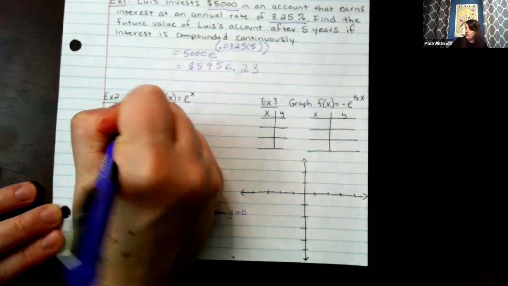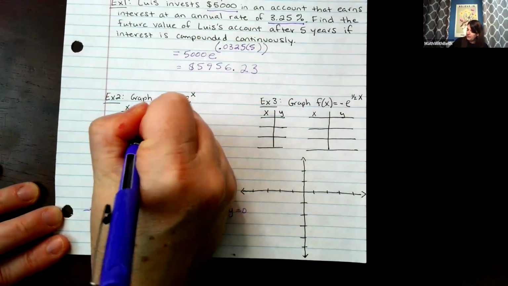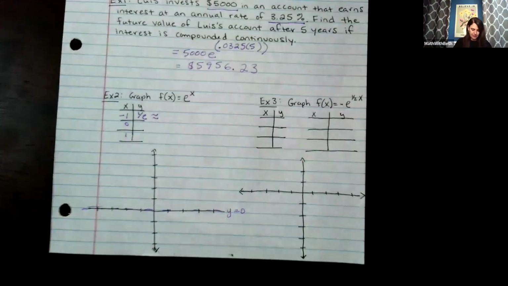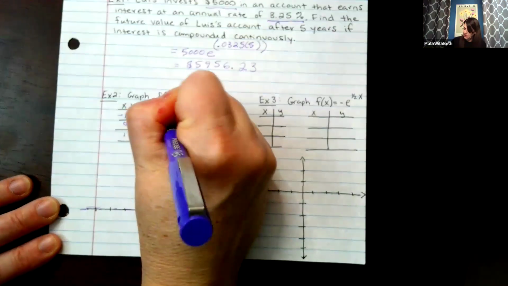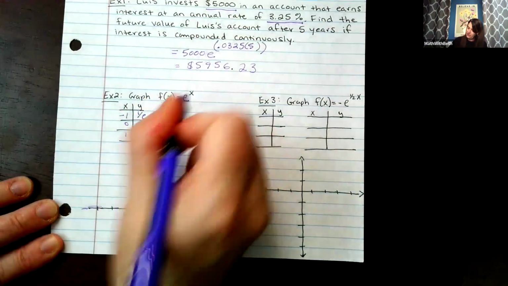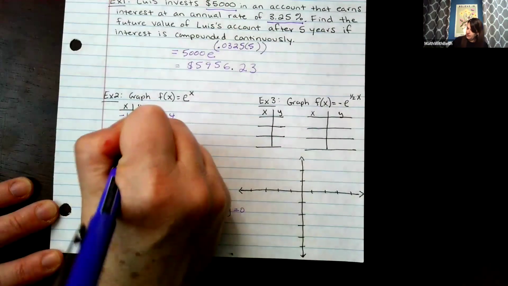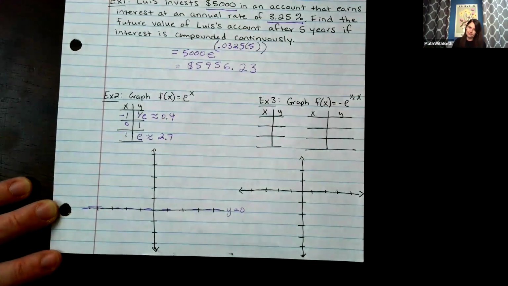So if I pick a few x's and plug them in, if I plug in -1, I would get 1 over e, which is going to be a decimal. So you can put it in the calculator. Most people round that to about 0.4. Putting in 0 always gives you 1. E to the 0 power is 1. And putting in 1, you get e, but we now know that's about 2.7.